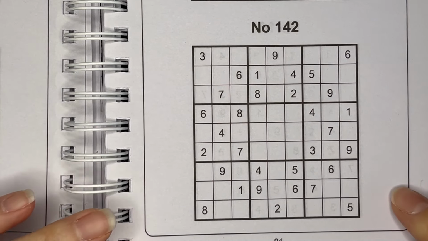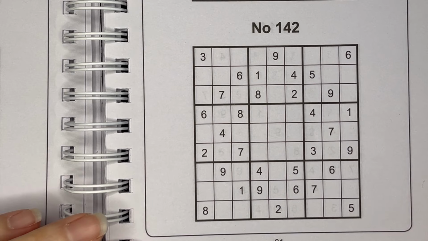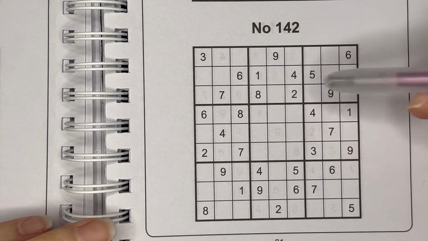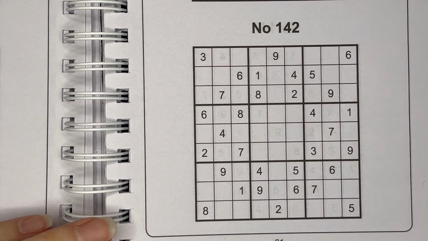So when I start, I often start looking at ones. I've got a 1 here, here, and here. It doesn't look like that's enough information to find anything else right now.